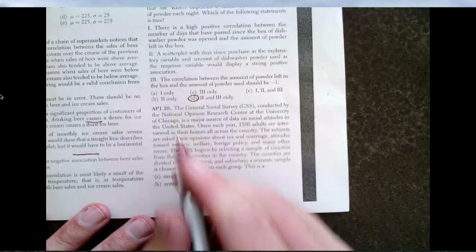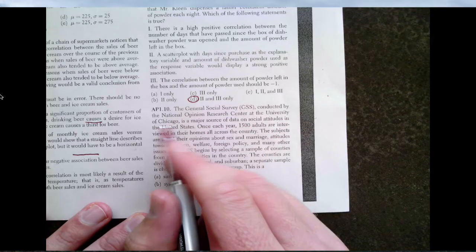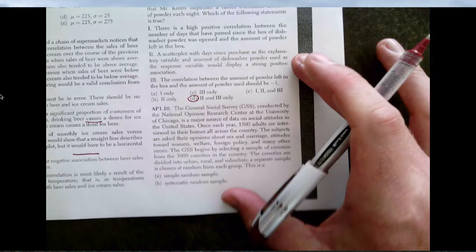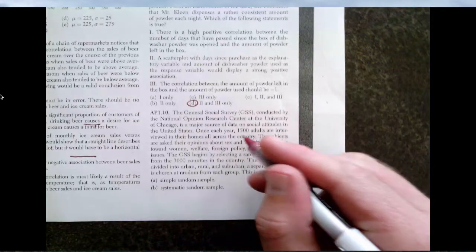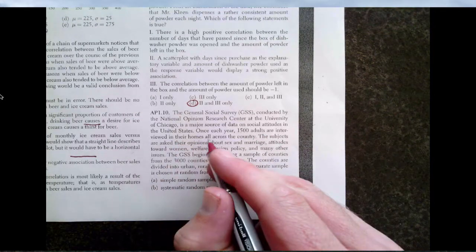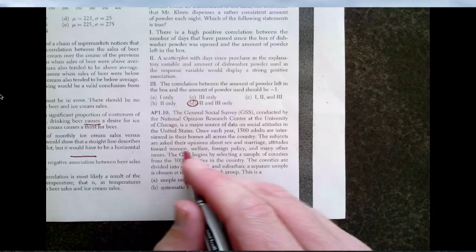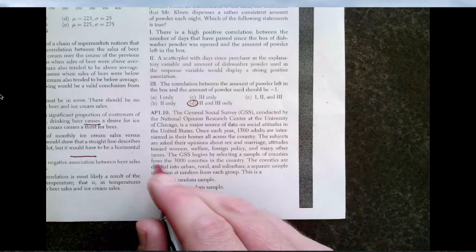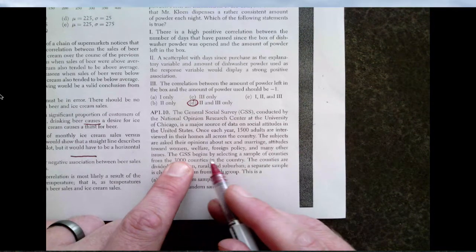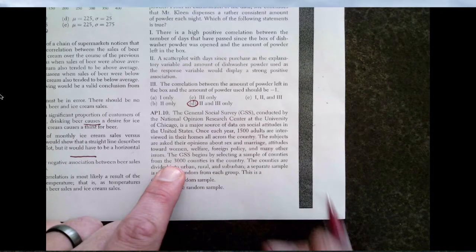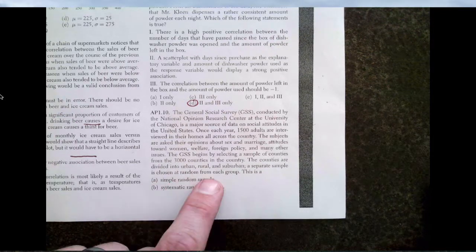All right, the General Social Survey conducted by the National Opinion Research Center at the University of Chicago is a major source of data on social attitudes in the United States. Once each year, 1,500 adults are interviewed in their homes all across the country. The subjects are asked their opinions about sex and marriage, attitudes towards women, welfare, foreign policy, and many other issues. The GSS begins by selecting a sample of counties from the 3,000 counties in the country. The counties are divided into urban, rural, and suburban. A separate sample is chosen at random from each group.